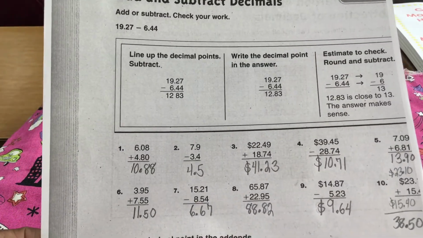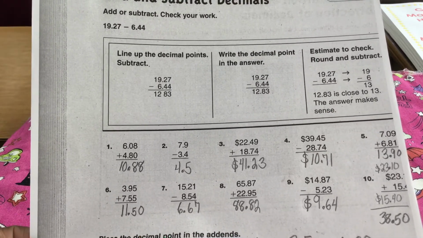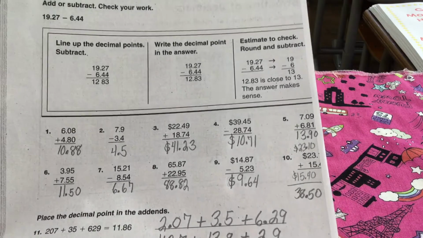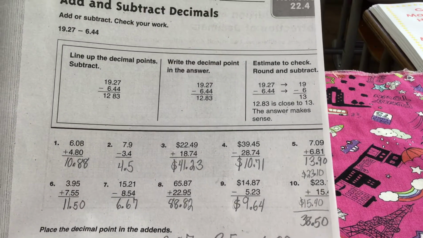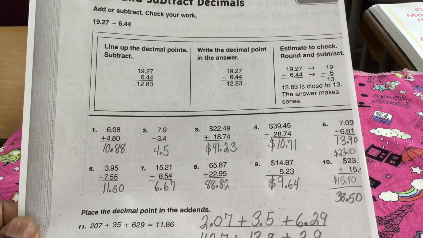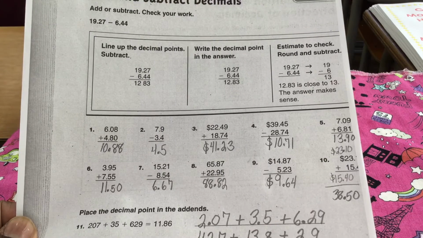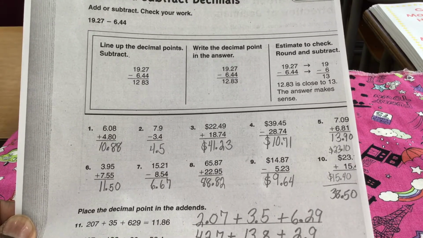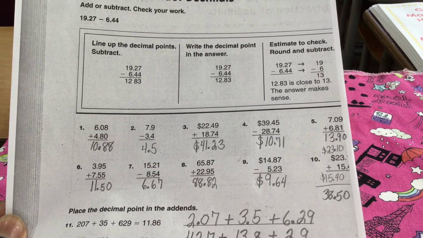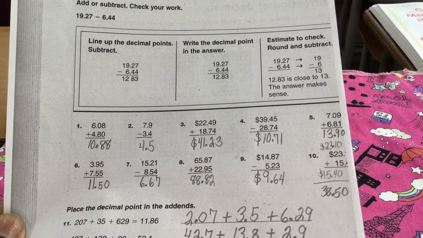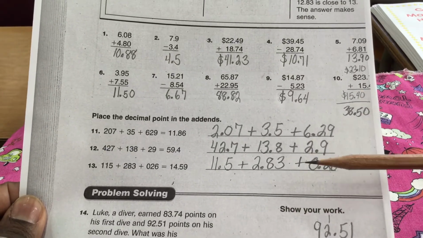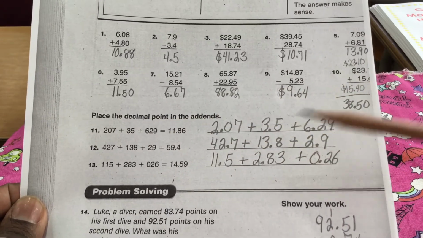Number 1, 10.88. 2, 4.5. 3, $41.23. 4, $10.71. 5, 13.90. 6, 11.50. 7, 6.67. 8, 88.82. 9, $9.64. 10, $38.50.